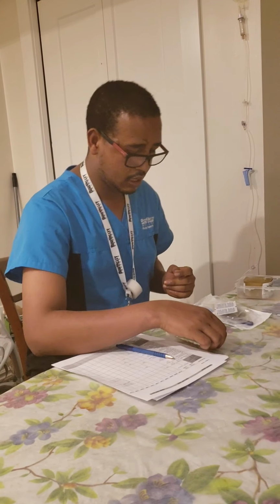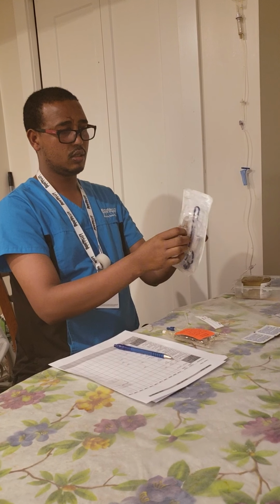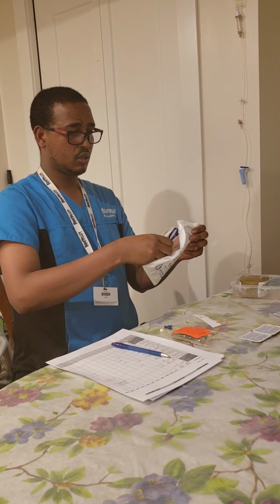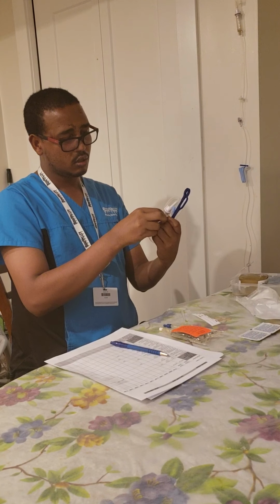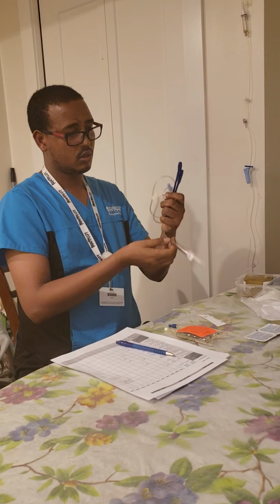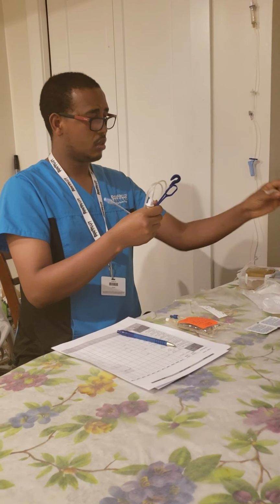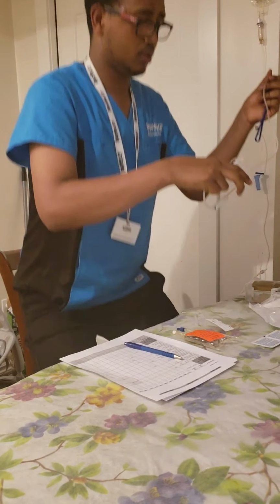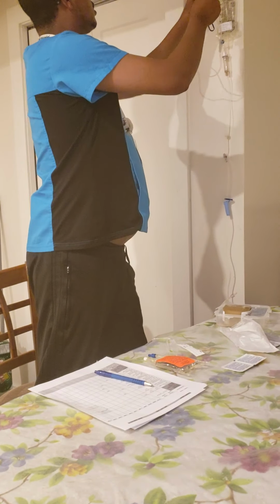The next step is I'm going to hang my medication. To do that, this is intact, so I'm going to open it. Hold the two tips, remove this one, hold the two tips, and then prime the primary solution first.